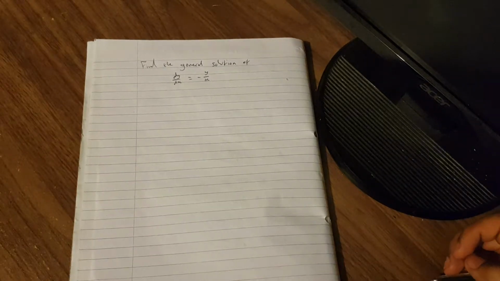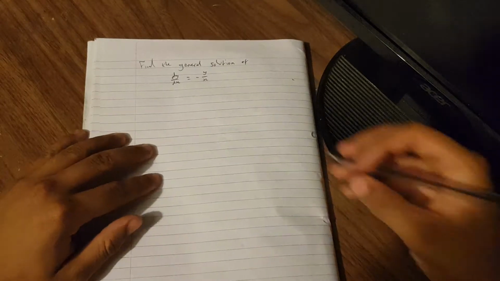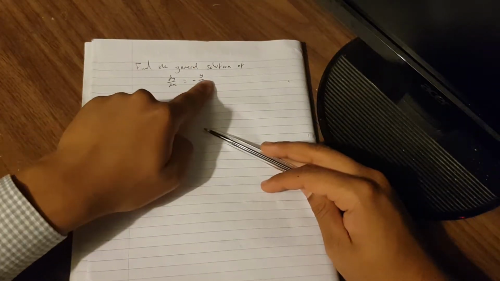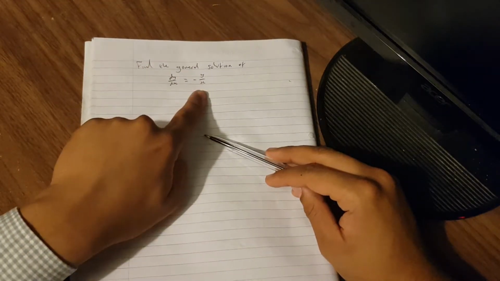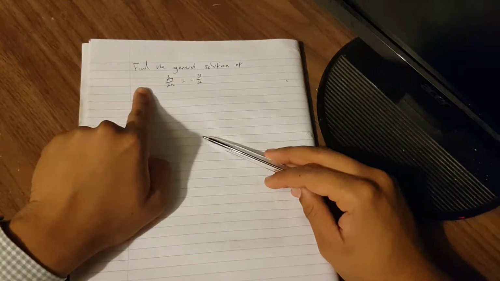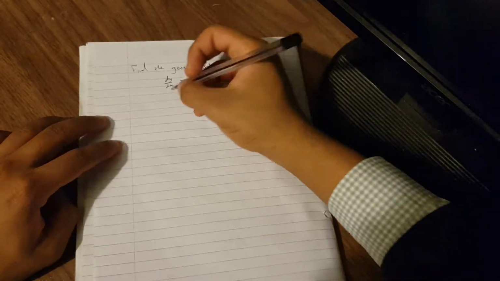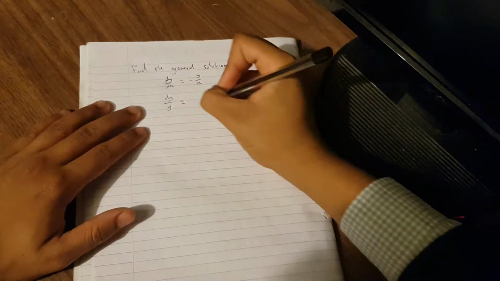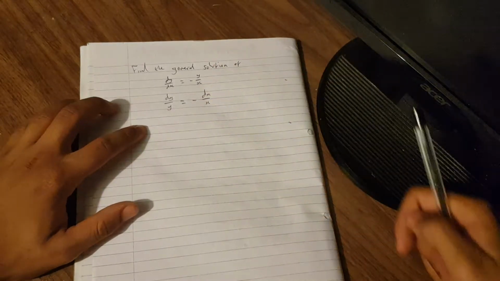We're going to be doing pretty much exactly the same thing as last time. We're going to be separating the variables. So we take all our x variables on one side and all our y variables on the other. If we divide by y and multiply by dx, we end up with dy over y equals minus dx over x.